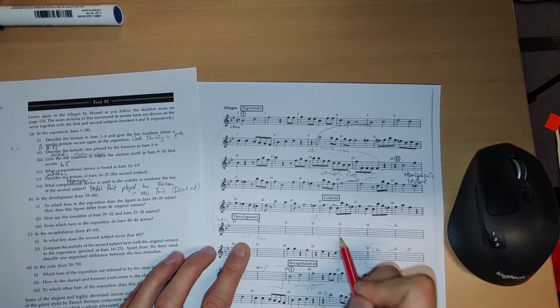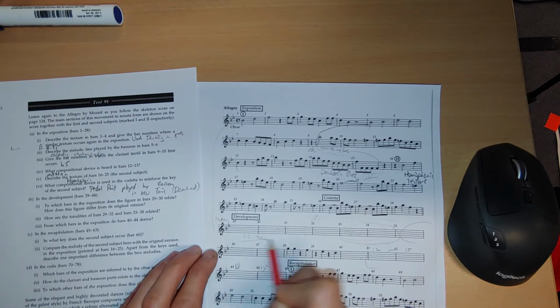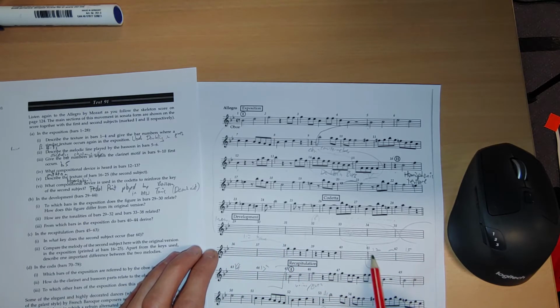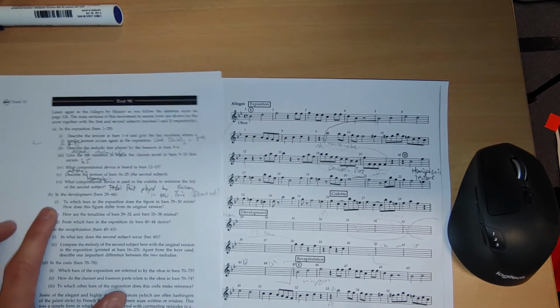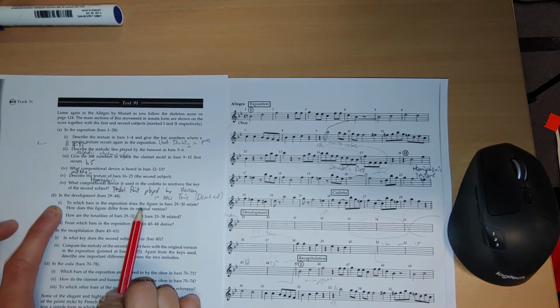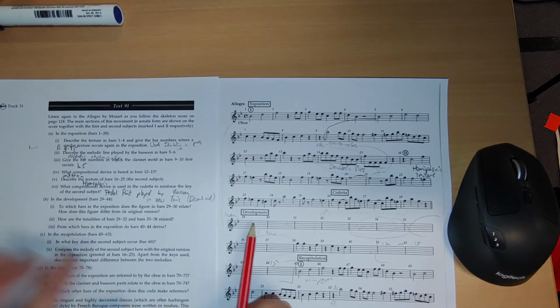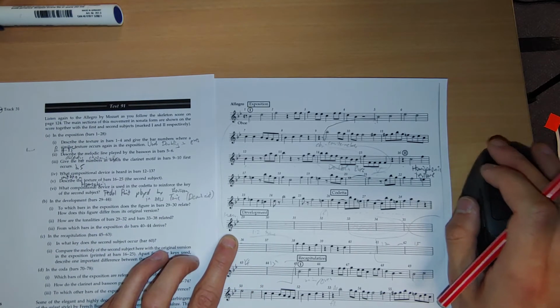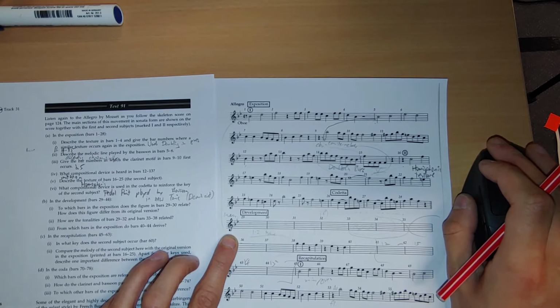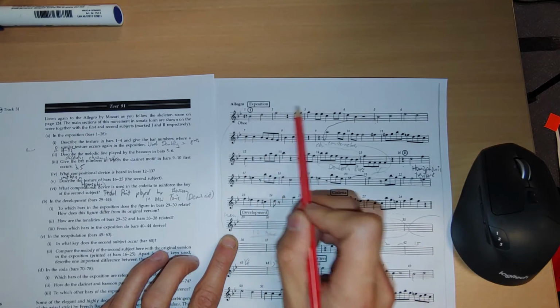And then we had a 2-bar figure, which was repeated across these couple of bars. And then we heard 12 to 15 again. That's my kind of preliminary observation. Let's check out what the questions want. Which bars does it relate to? Okay, so as I said, let's have a listen to that again. Those 3.